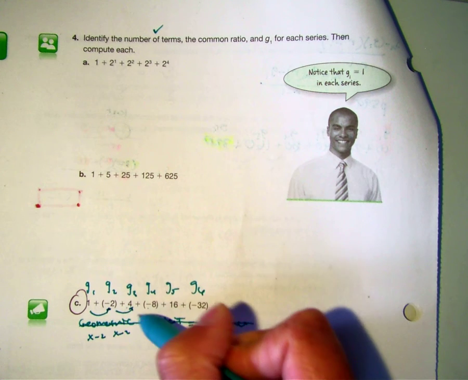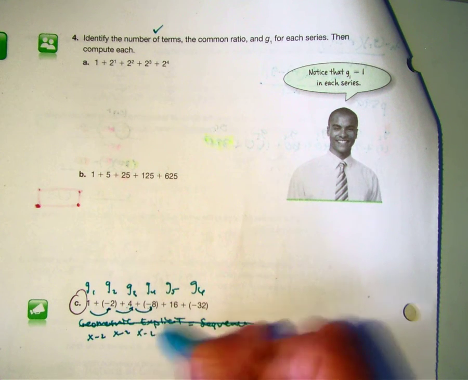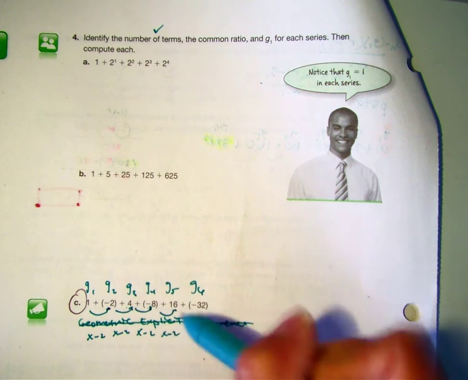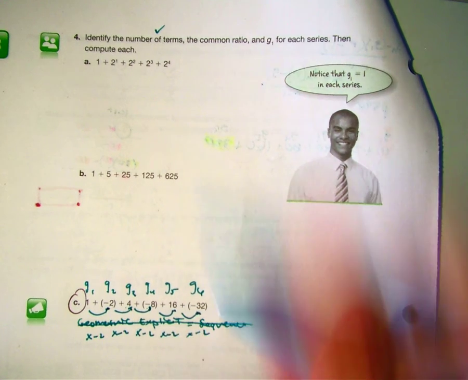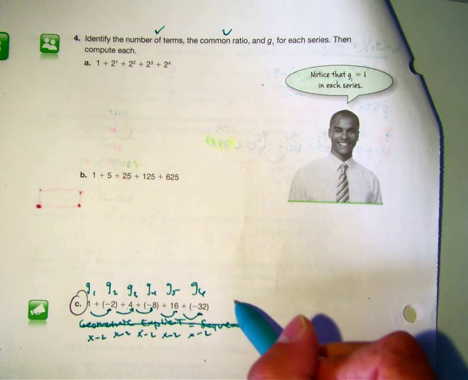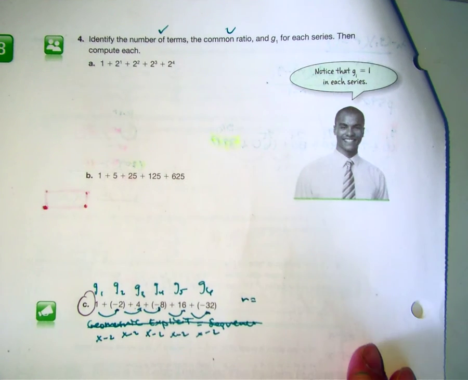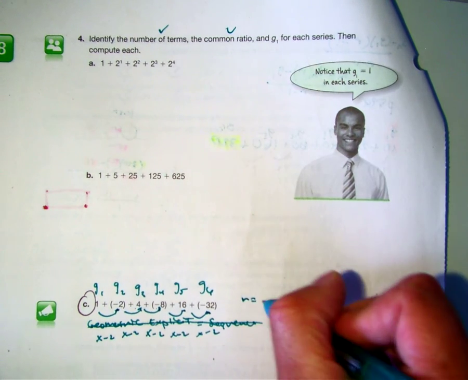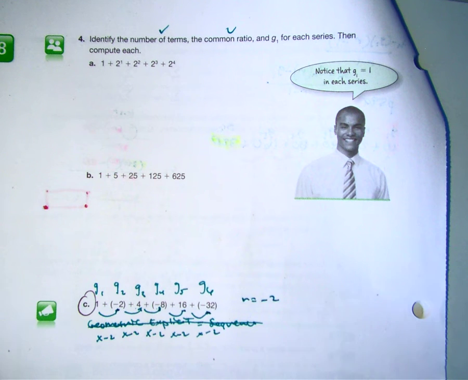That doesn't say x minus 2, it means times. So our common ratio, Jocelyn, R is equal to what? Raise your hand if you got that so far.